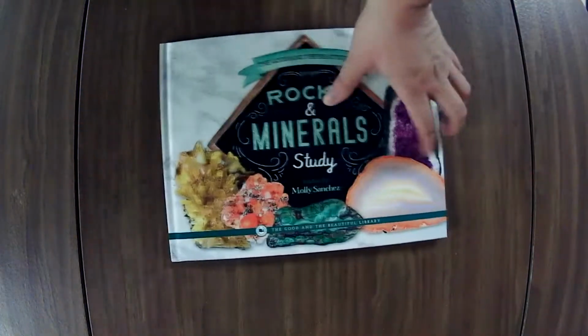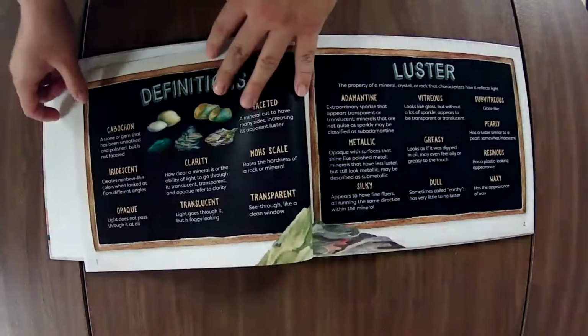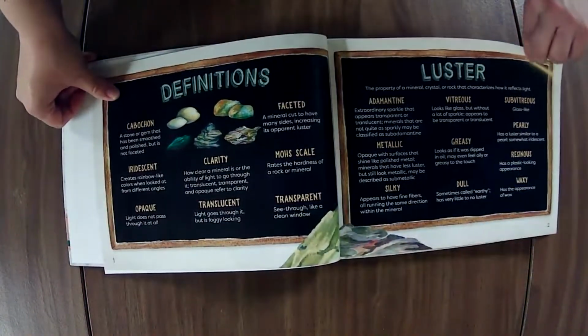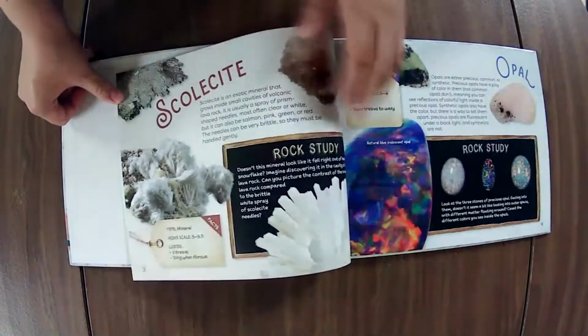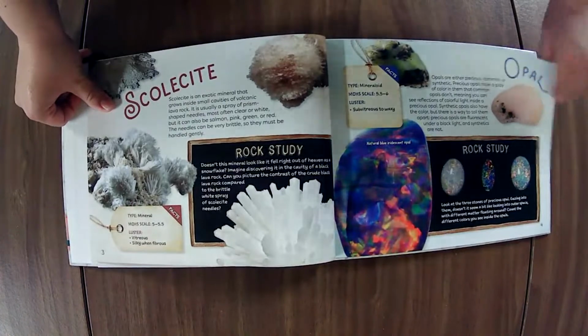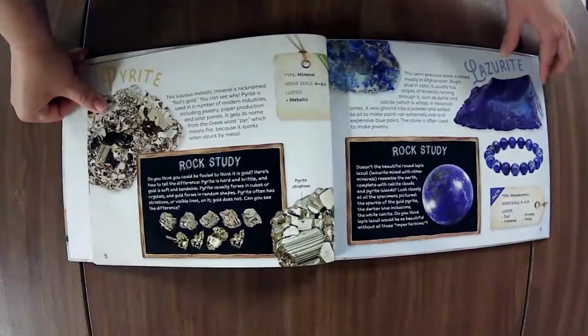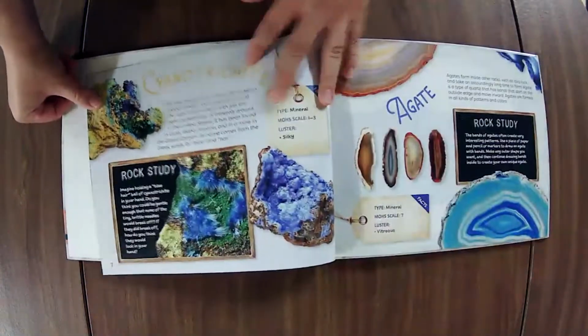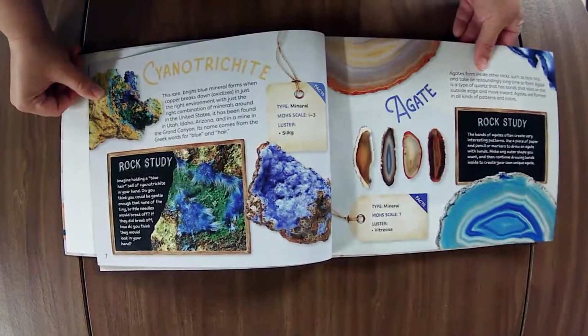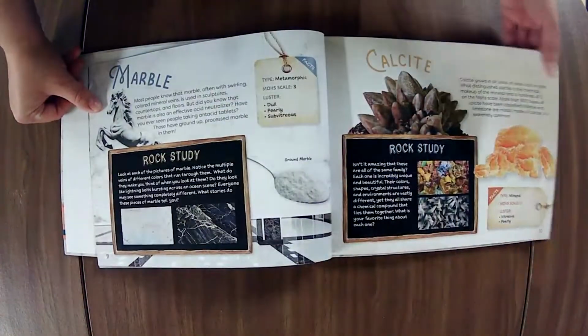And then this one, I'm wondering if it correlates with the, well, I guess it probably wouldn't correlate with the kit. I'm not sure. Let's see, definitions. Oh, but it is fun. Get a look at more stuff.